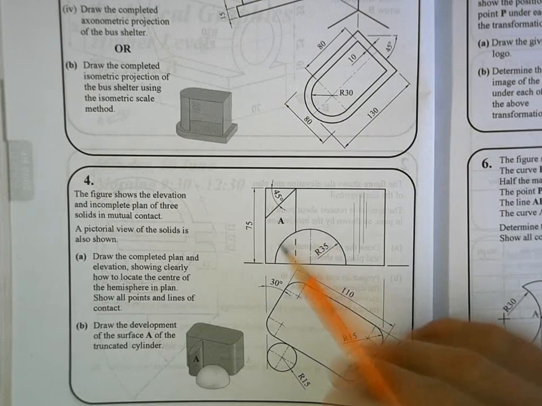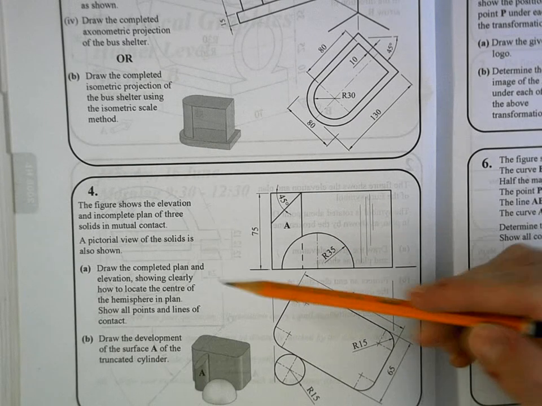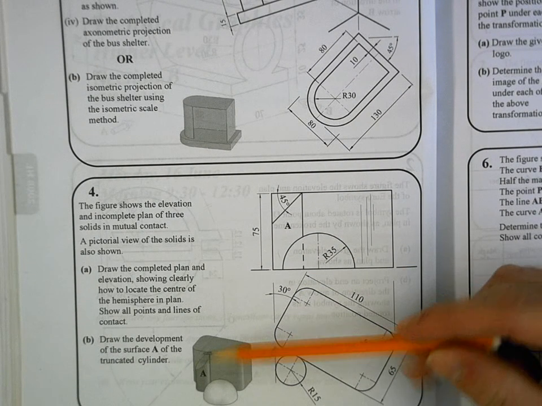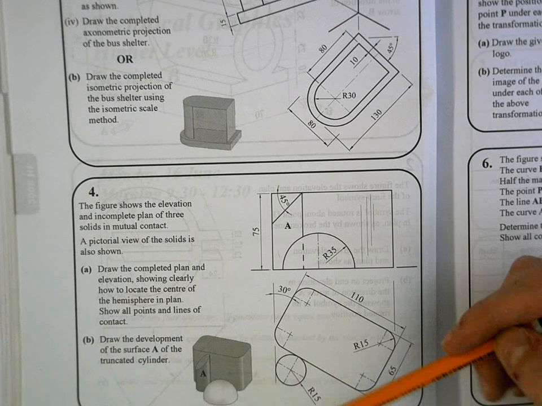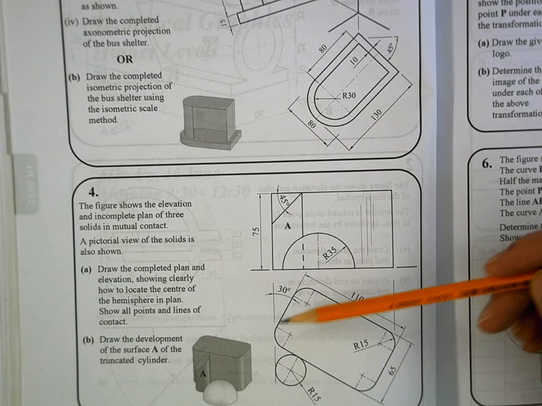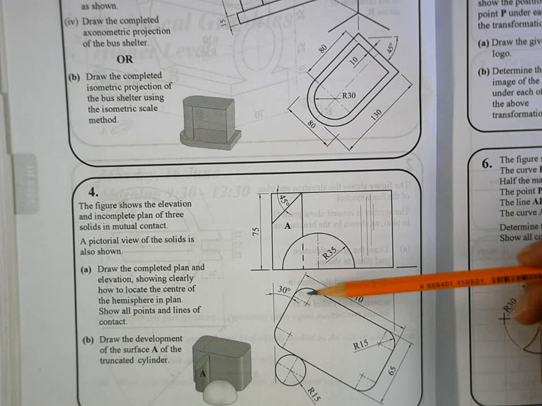Okay, so this is 2008 higher level. It's a solids in contact question to start off with in part A, and then it moves into part B. There's a developments section to the question as well, so it's a 2-in-1 type of question. The elevation and plan view of this rectangular shape is given, and the corners are just rounded off.